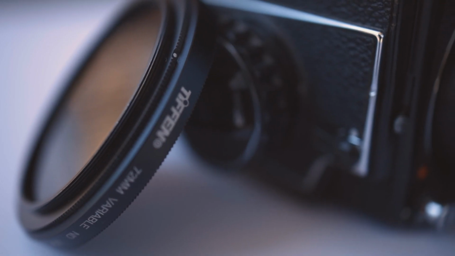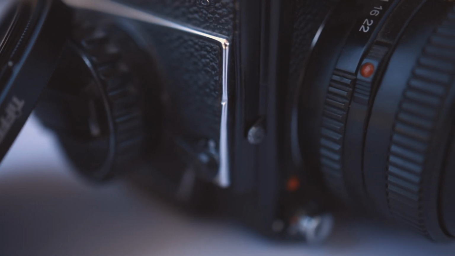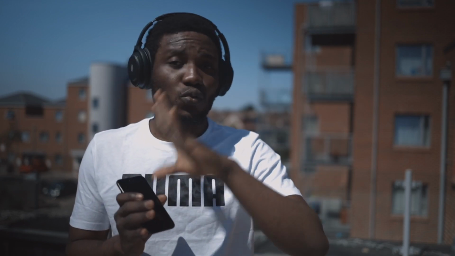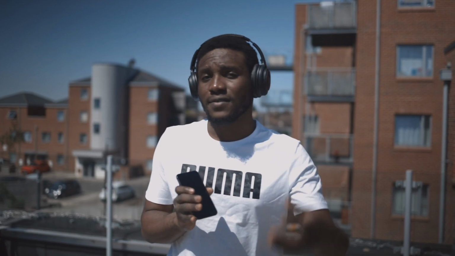The variable ND filter is a filter with which you can increase and reduce the stops of light with just one particular ND. That's one particular neutral density filter. So watch this. I can darken the image and brighten the image all with the same filter. That's what it does. You just get one ND filter, you slap it on your lens, and then you can make all those changes if you want. Man, I'm talking really much today, guys.